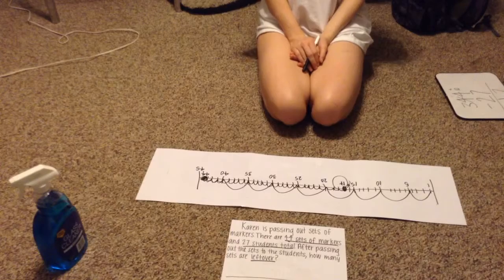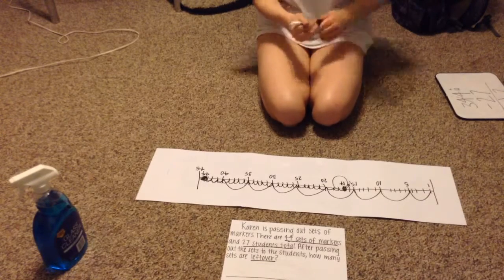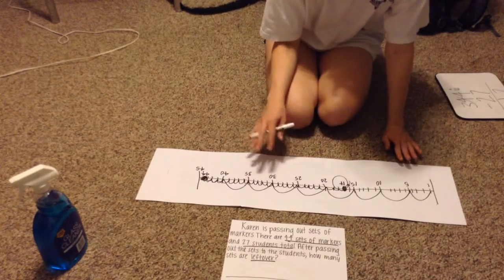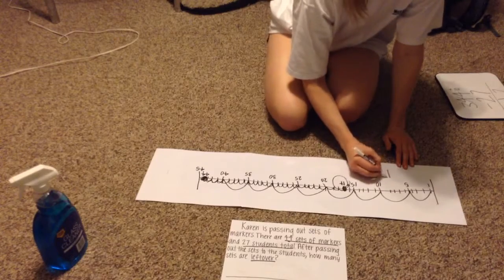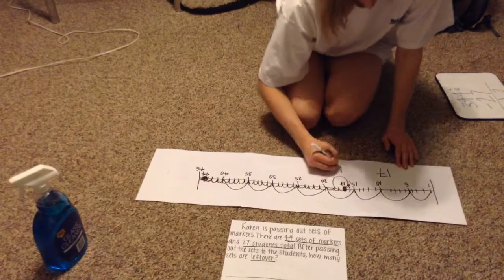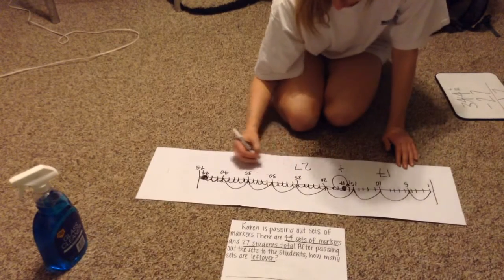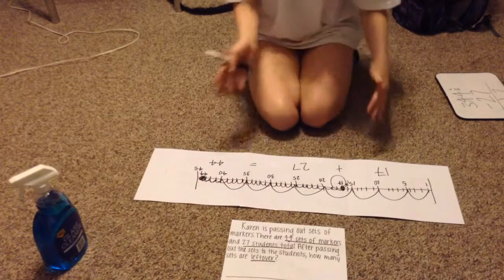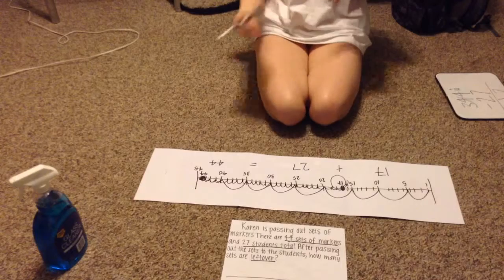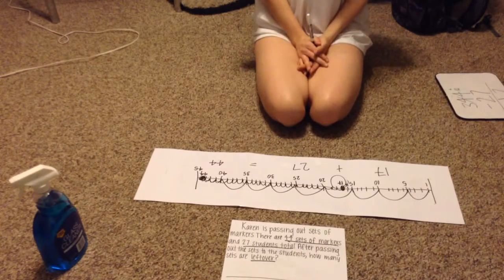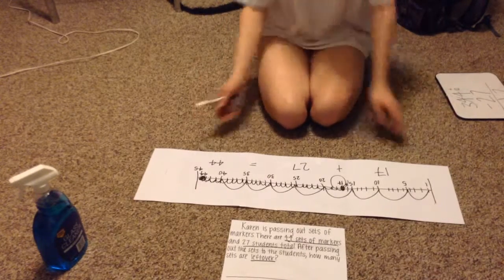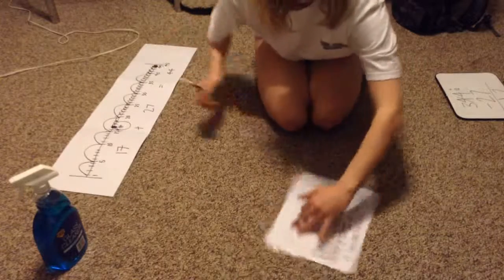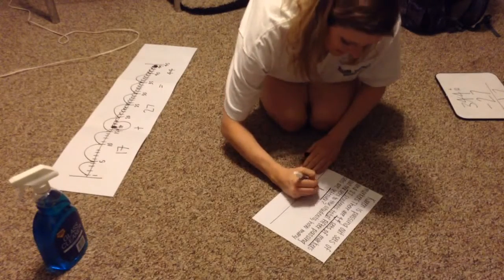And a lot of students don't realize, we just did a subtraction problem, but we have 17 over here, and we could add 27 to get 44. So a lot of students don't realize that addition and subtraction are actually inversely connected. And I just showed that right here. So our final answer would be 17.